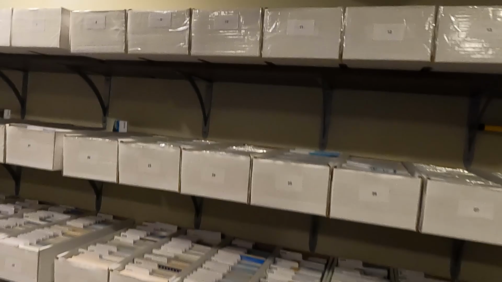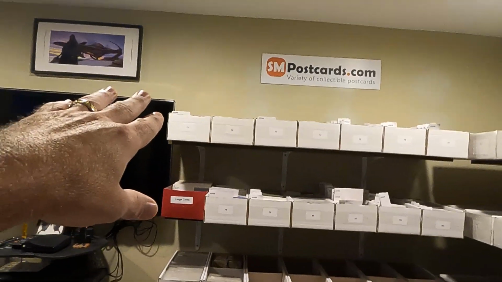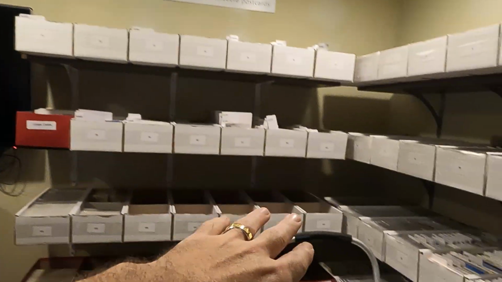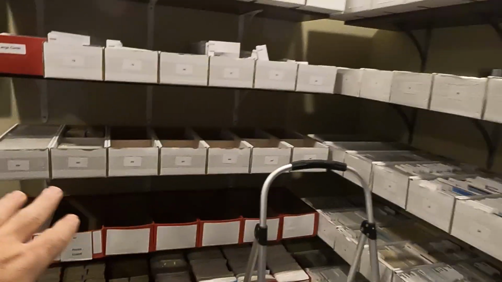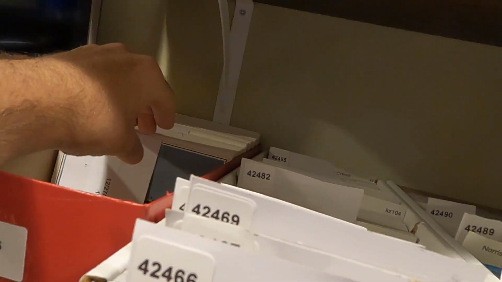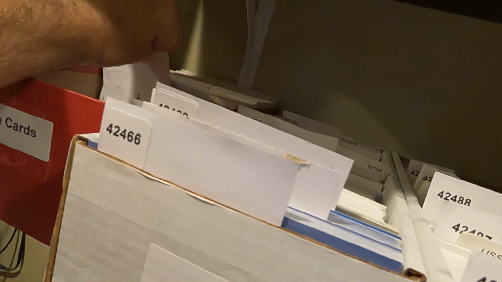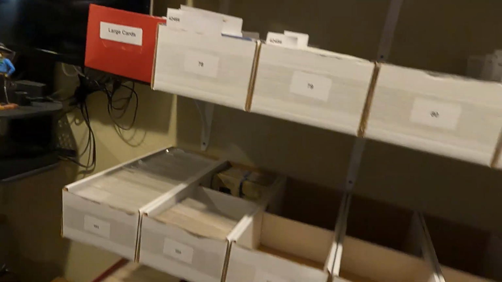It goes all the way across to box 14. So there's 14 boxes across each of those shelves on there. And it goes across, and then it starts back over here in box 71, down to box 90 for the chromes. Now these red boxes, I do keep like the red boxes because these are large cards. These cards are like from Turkey. These are very large cards. They don't fit in the white boxes, so I had to put those there.